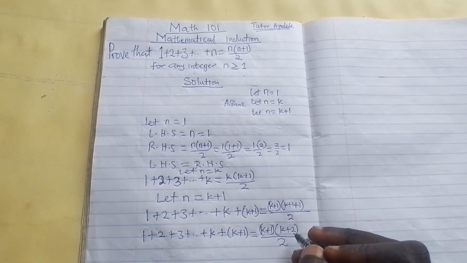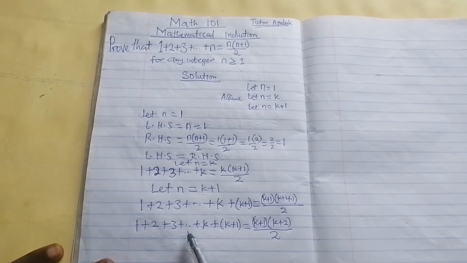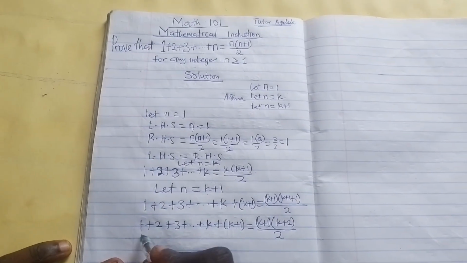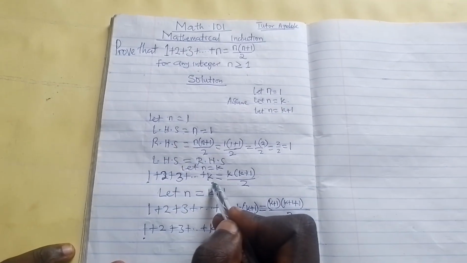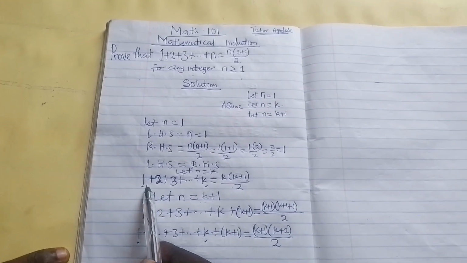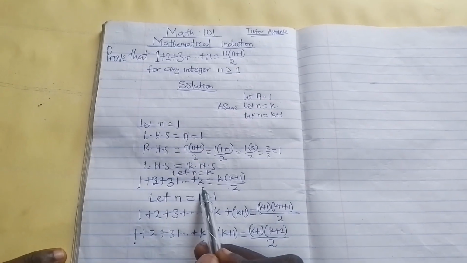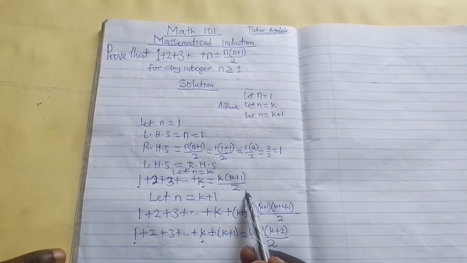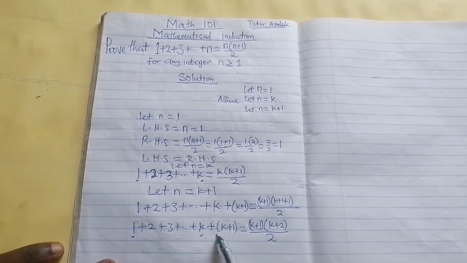Everything all over 2. But now, if you look at this carefully, you will see that from here to here is the same thing as from here to here, right? Whatever we have from here to here is the same thing as what we have from here to here. And from here to here is equals to this, right? So therefore, from here to here will be equals to this. This one still remains.